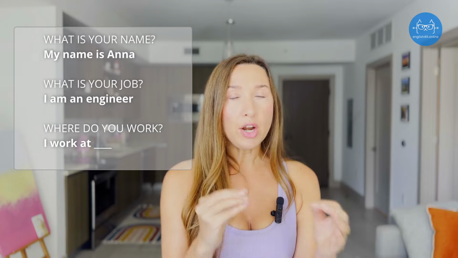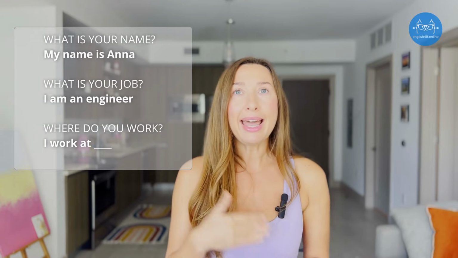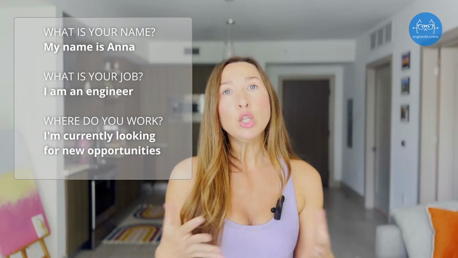Then number 3, you talk about details where you work. For example, I work at and the name of the company. I work at Google. If you're unemployed, you can say, I'm currently looking for new opportunities. If you are a freelancer, you may say, I work for and names of your clients that you're working for. Or you can just say, I'm a freelancer, I work on Upwork.